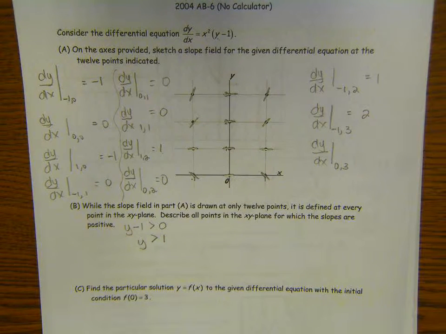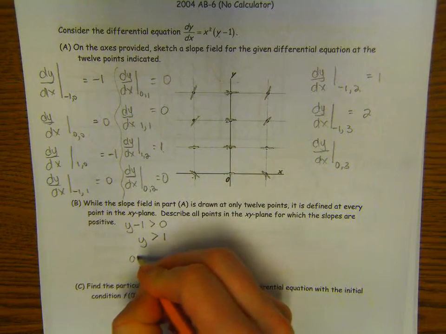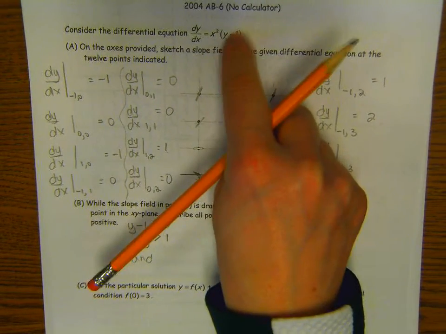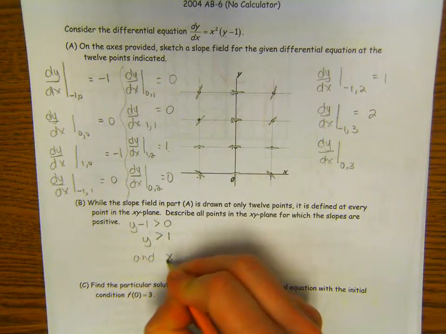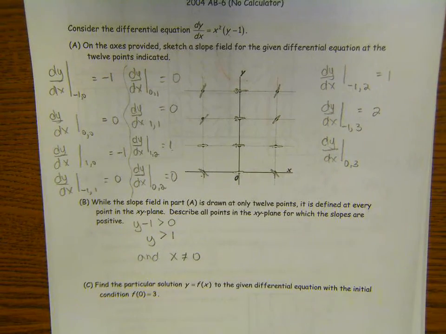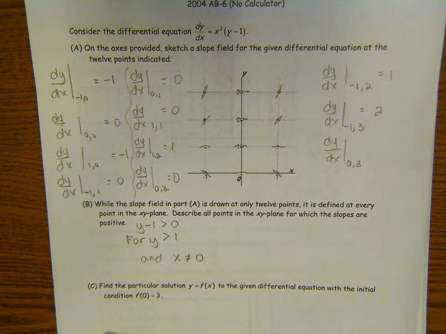And also, what else cannot be true? I'm going to say x cannot equal 0. So I'm going to write for y is greater than 1 and x is not equal to 0. Does that make sense?